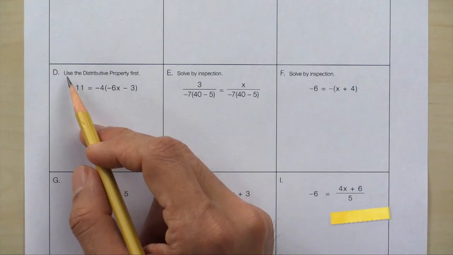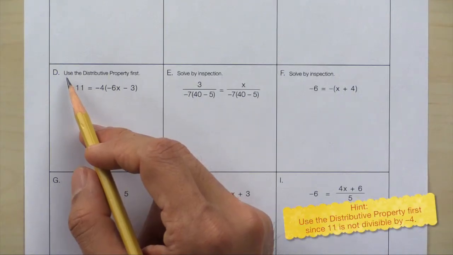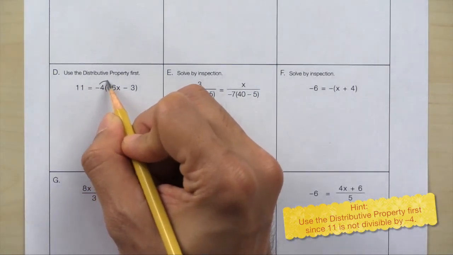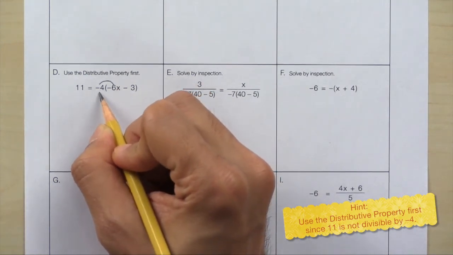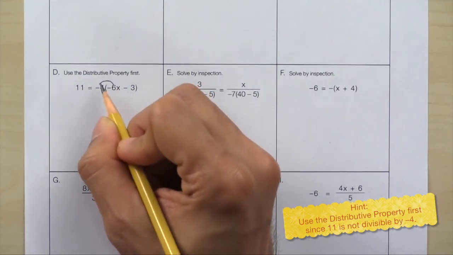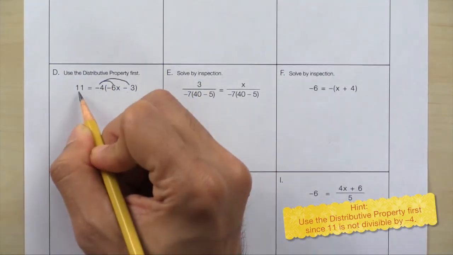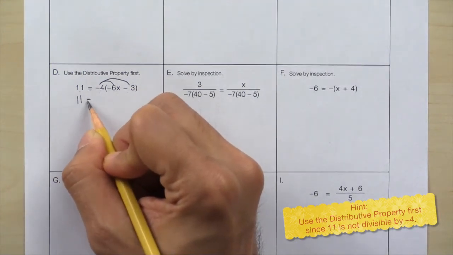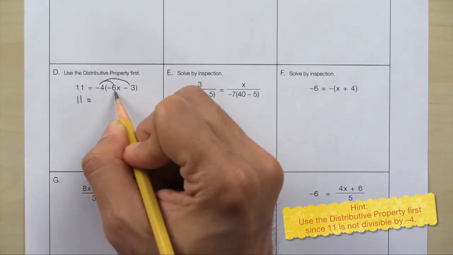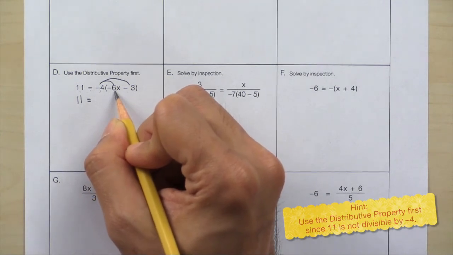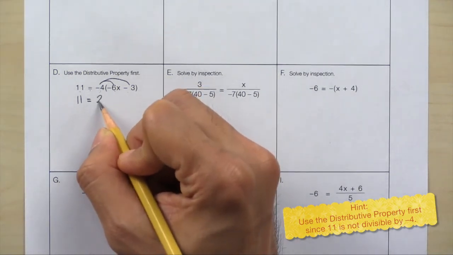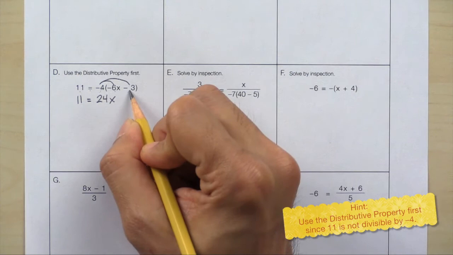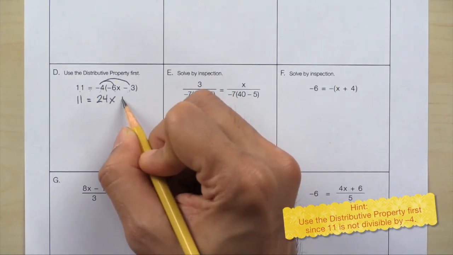Here's box D. Use the distributive property first. So first, we'll do -4 times -6x. Then we'll do -4 times -3. On the next line, write down 11. Here's the equal sign. -4 times -6x equals positive 24x. -4 times -3 equals positive 12.